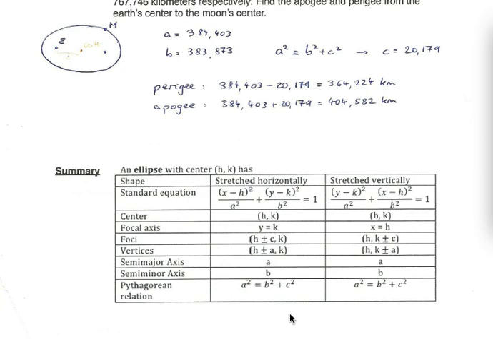At the very bottom here you have the summary that I showed you, and you will have this on the quiz and test, but you really need to be comfortable with how to use it.